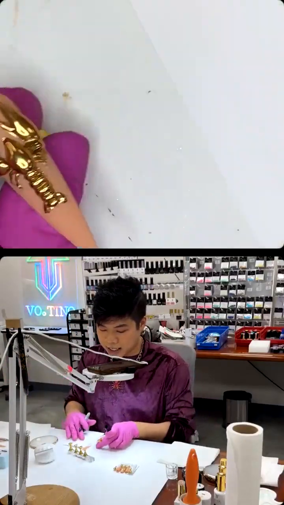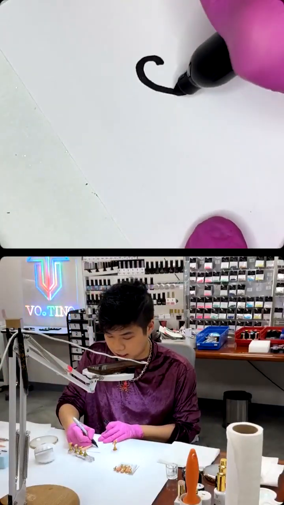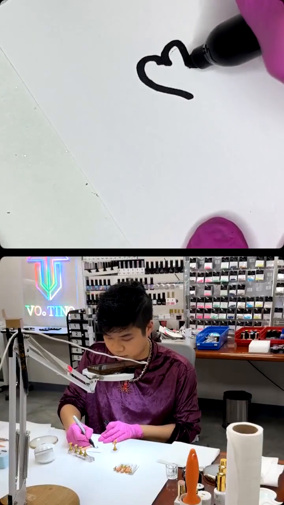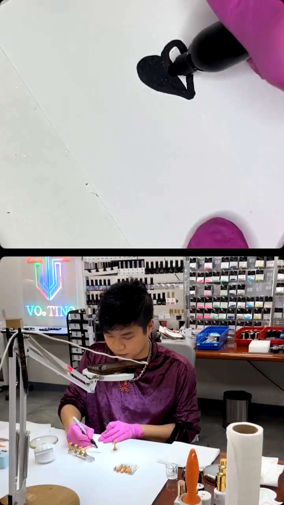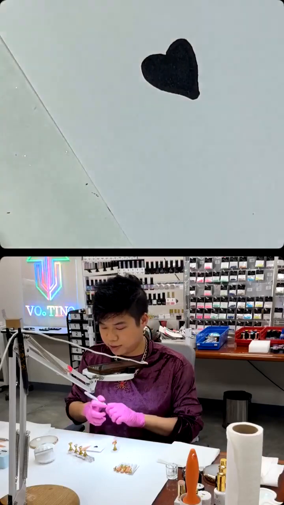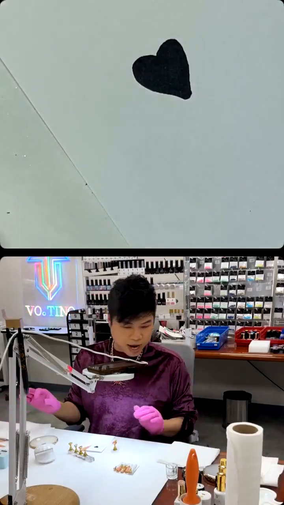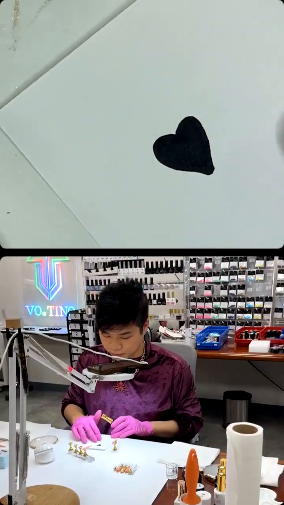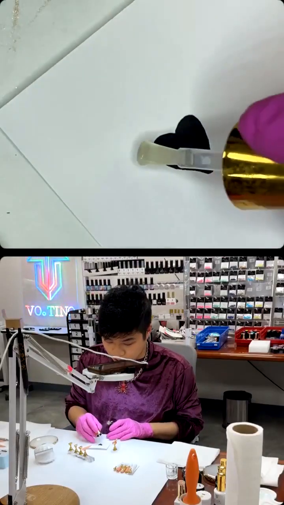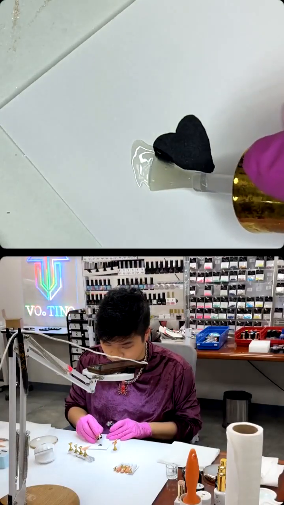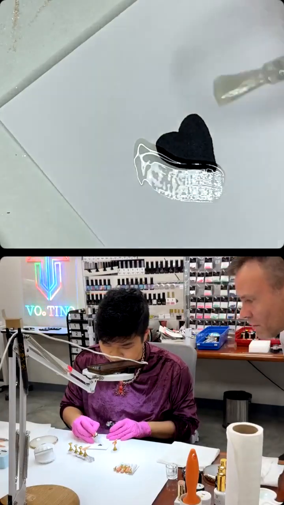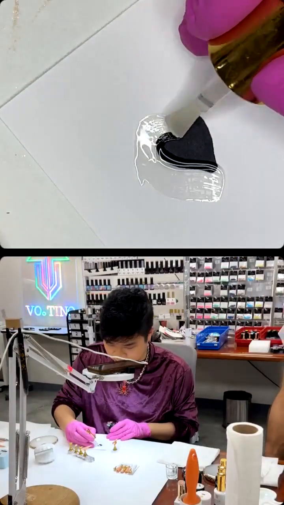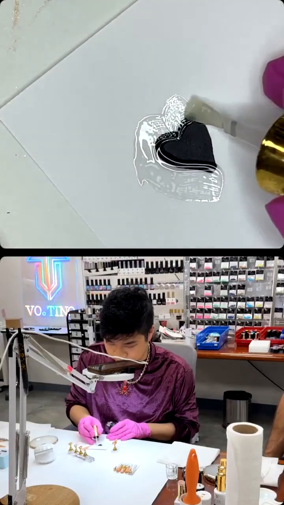Let's say that this heart is chrome. When you put matte around this, you have to try to overlap the edge of the heart a little bit. Oh, got it. Okay.